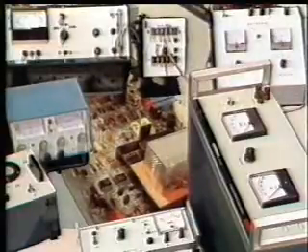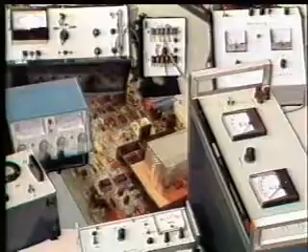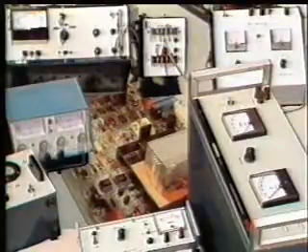All power supplies do not have the same number of output terminals. Some have 2, others may have more terminals.